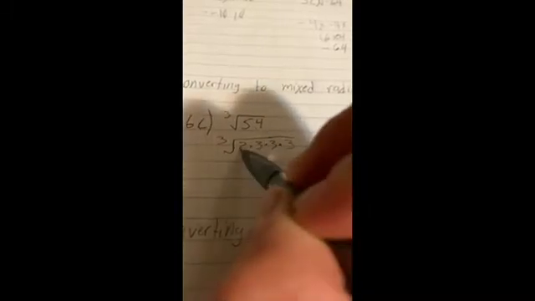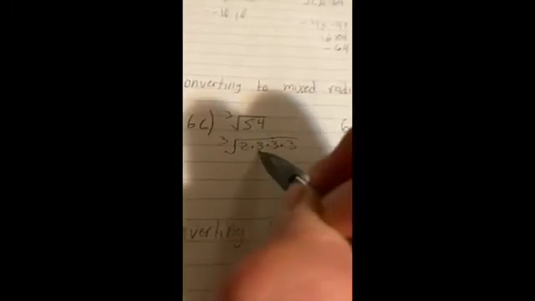Same idea here, except you're going to need 3 numbers on the inside this time. In the end, you're going to end up with 2 times 3 times 3 times 3. If you multiply these numbers together, they equal 54. You have three 3s, so you're going to bring the 3 outside and just rewrite it like that. You're going to do the same here, but there's already a coefficient outside.